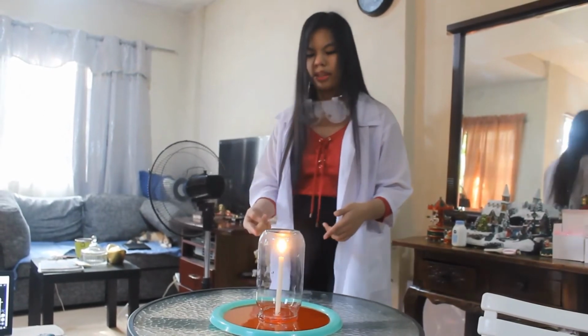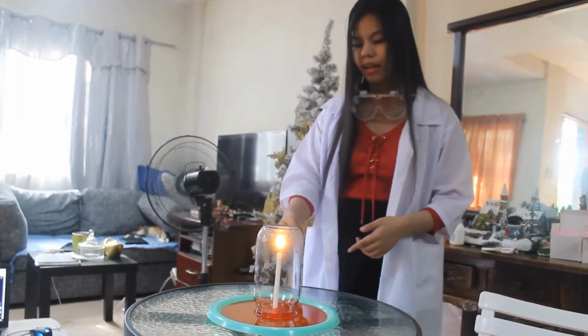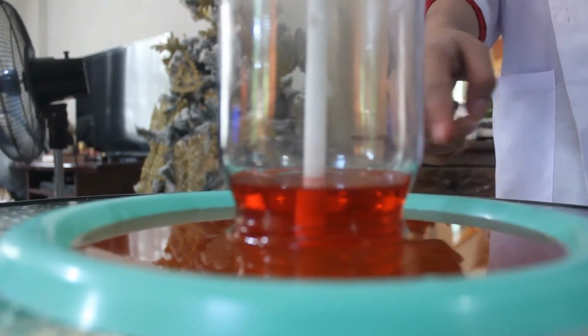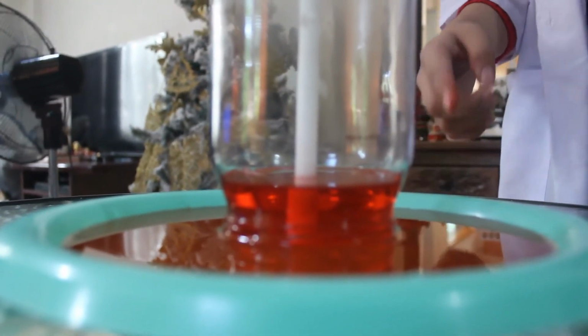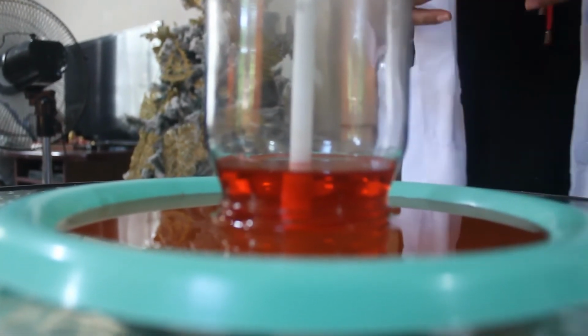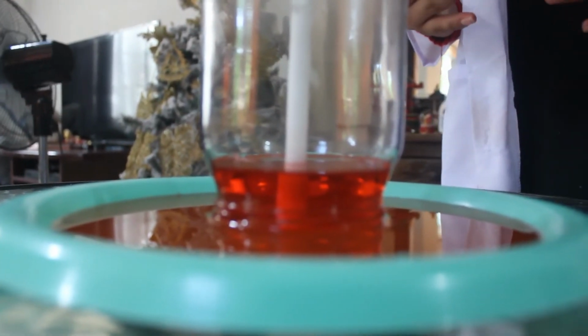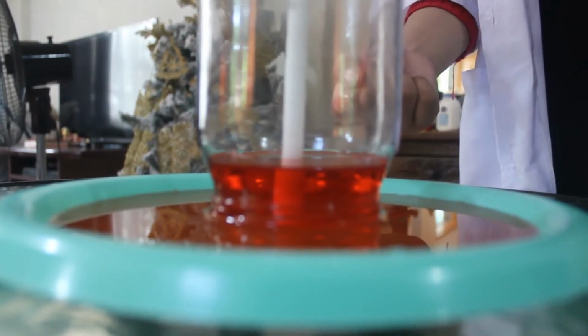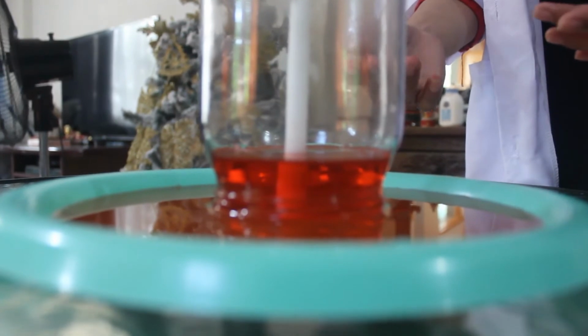Once I put the jar on top of the candle and the water, you can clearly see the difference in the levels of water. It is shown here that because of the candle, the temperature increased inside the jar, making the pressure also increase, in which the water gets pulled in because of the higher pressure inside the jar.